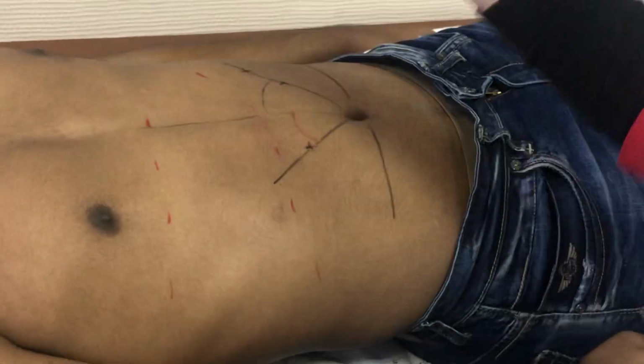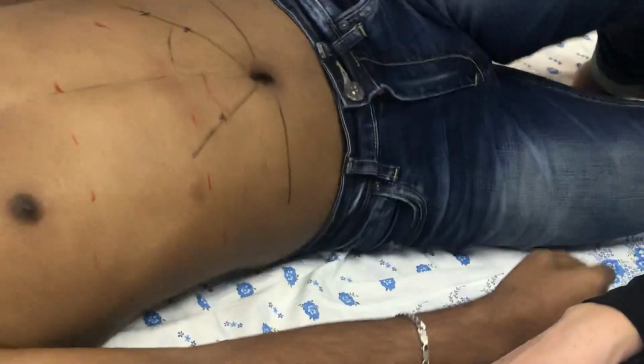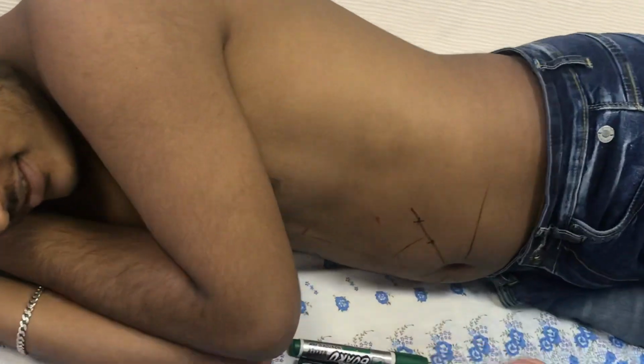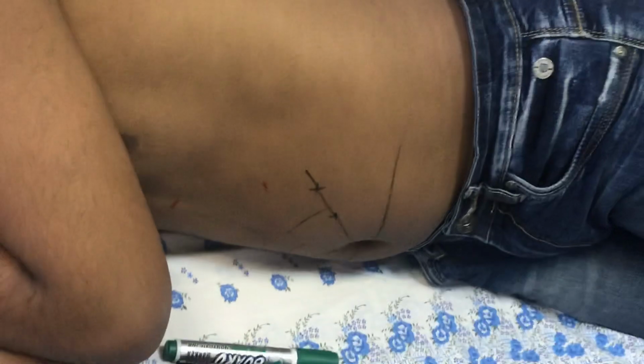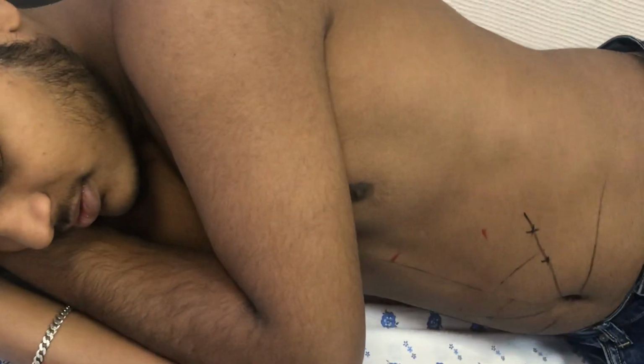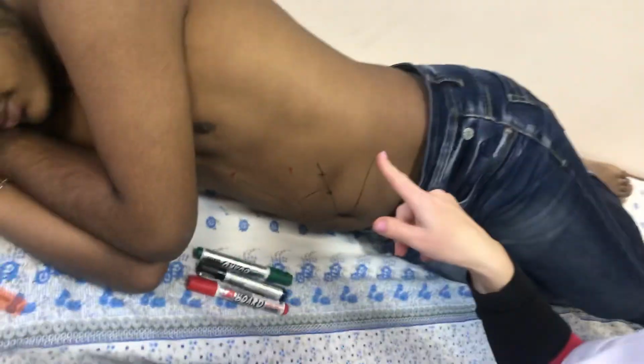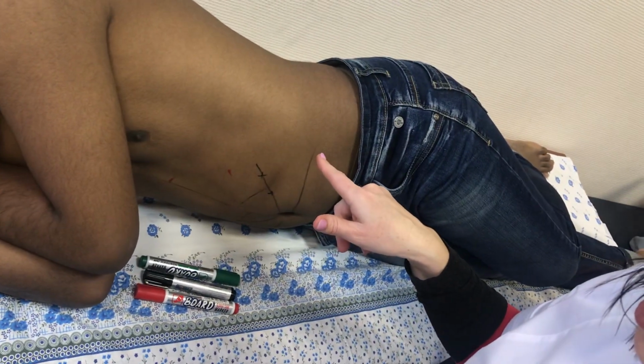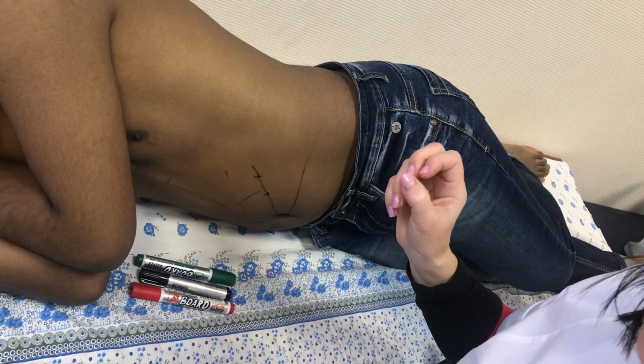After that, the spleen. Turn on the right side. Right leg straight, left flexed. At first, palpation of the spleen. Tell me please, is the spleen palpable in healthy persons? No. So when can we feel it?